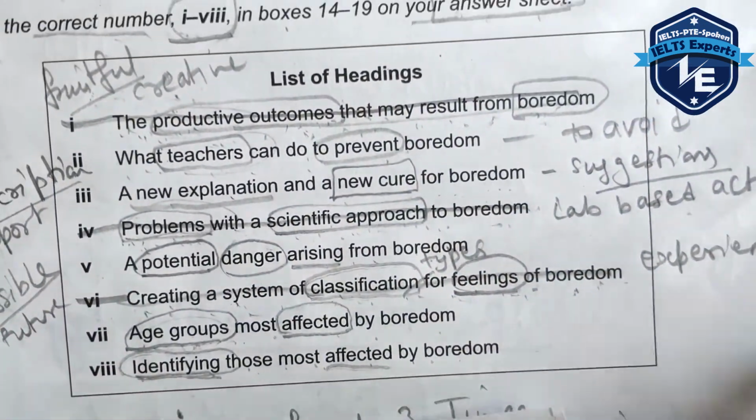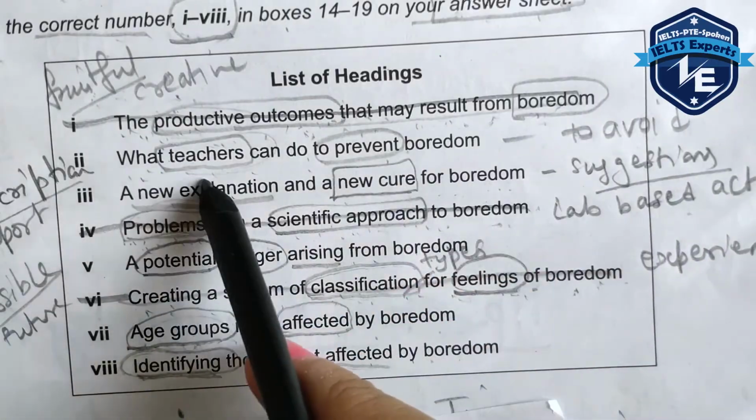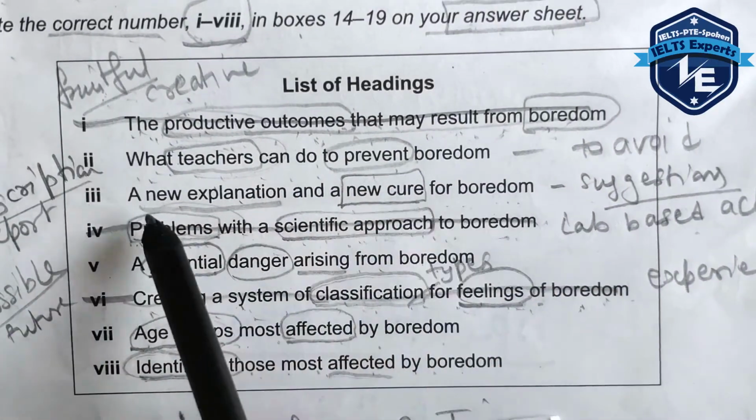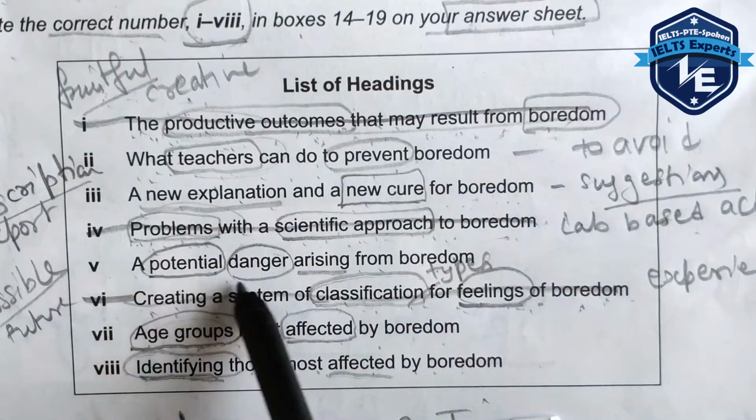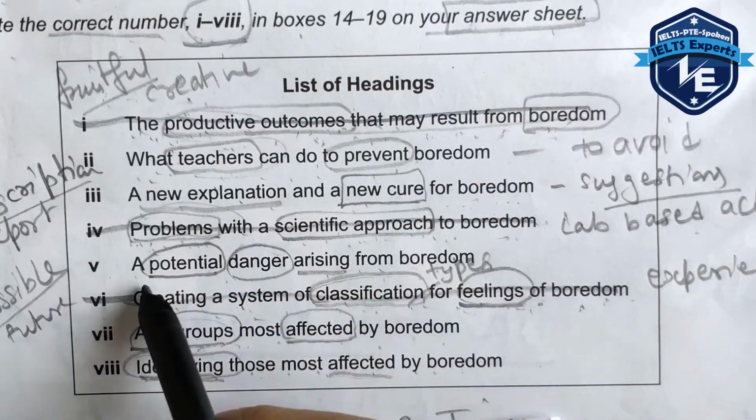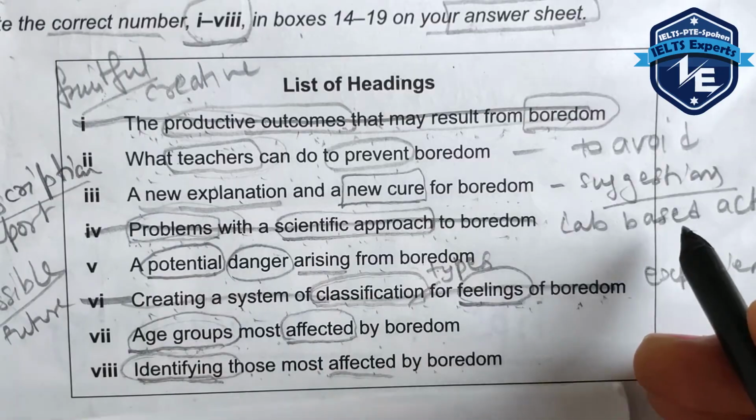List of options. Okay, first we have done. Next is what teachers can do to prevent boredom. A new explanation and a new cure. No. Potential danger arising from boredom. Yes, a potential danger they are talking about.